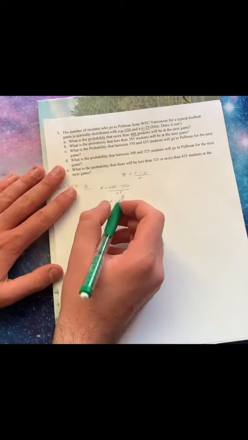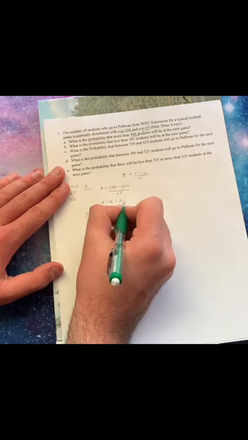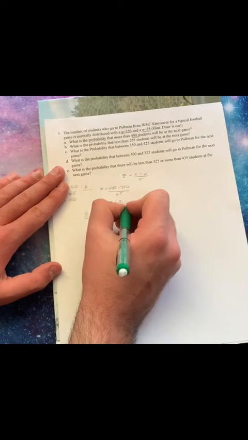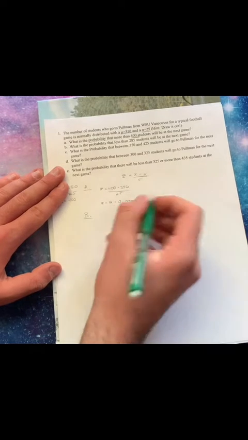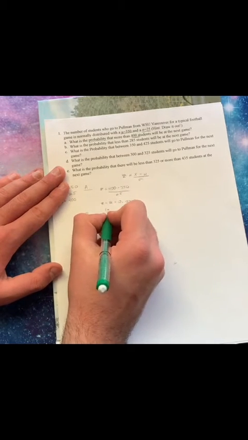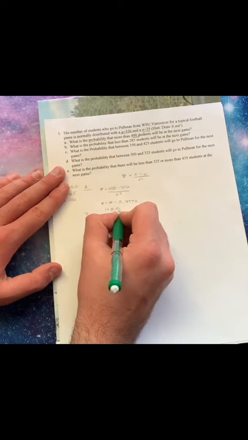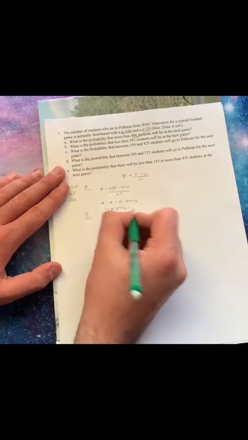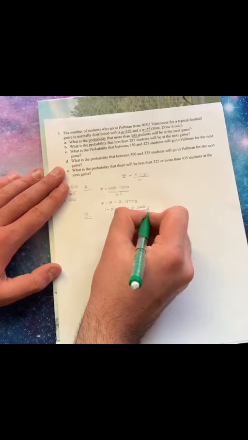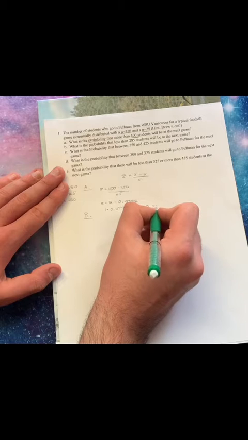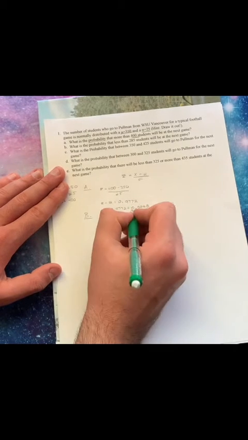So once we know that the z-value is 2, that corresponds to a z-score of 0.9772. From here, we're going to want to take the complement of this, so we do 1 minus 0.9772, and that gives us 0.0228, or 2.28%.